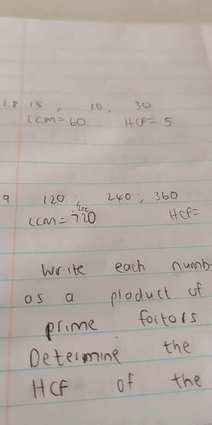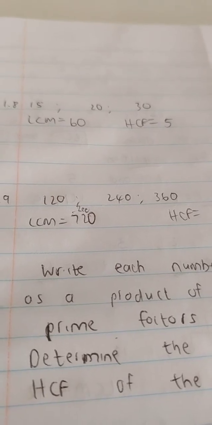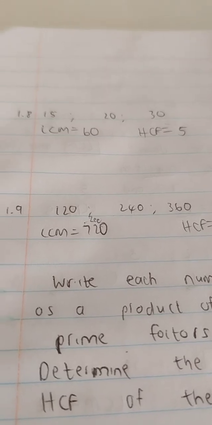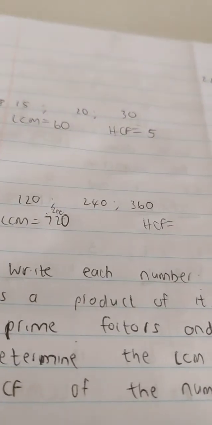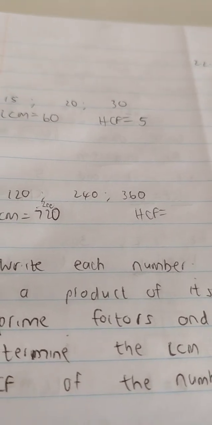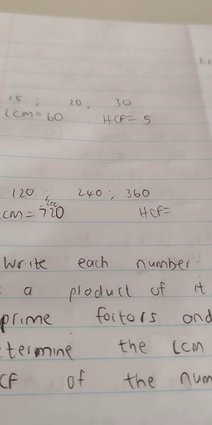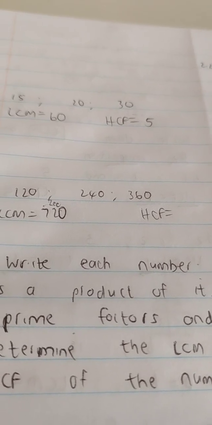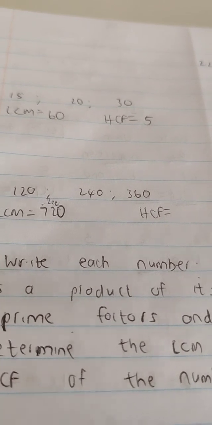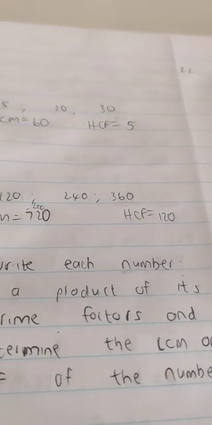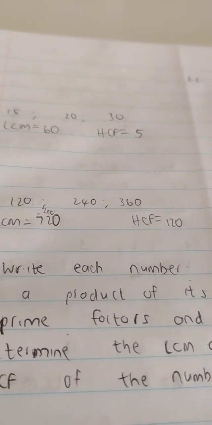It's 720, guys. 720 is the lowest common multiple, by inspection. Highest common factor between 120, 240, and 360. I think someone did get it earlier on when they commented on both the LCM and the HCF. So the highest common factor between them is definitely 120.